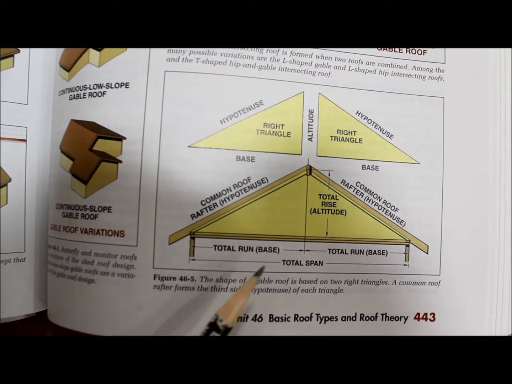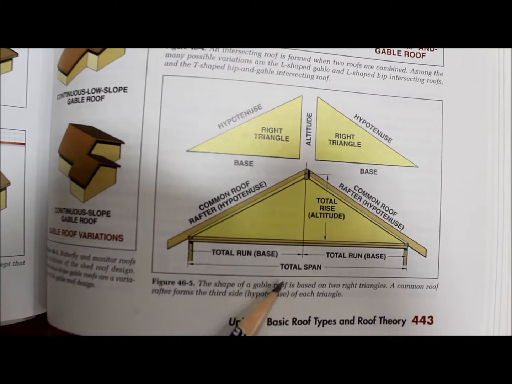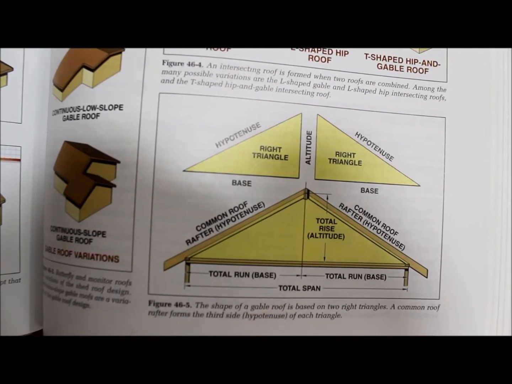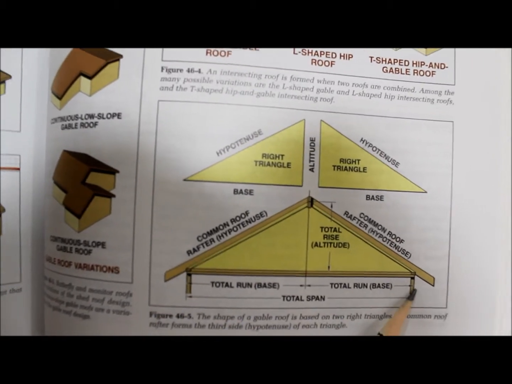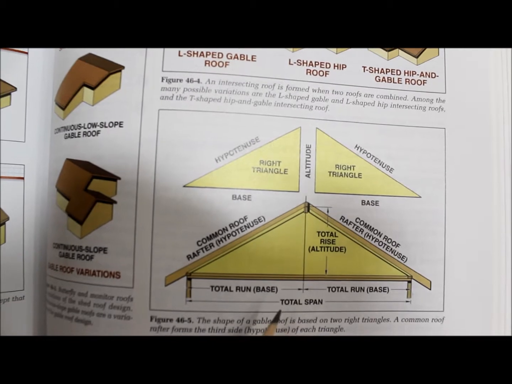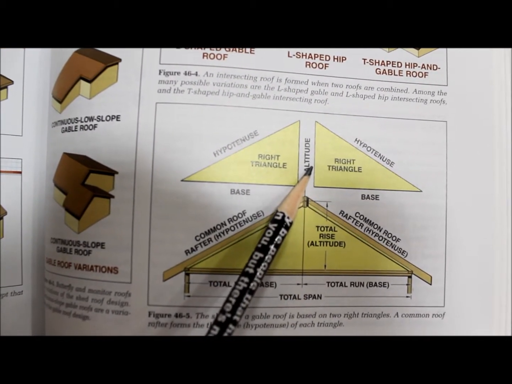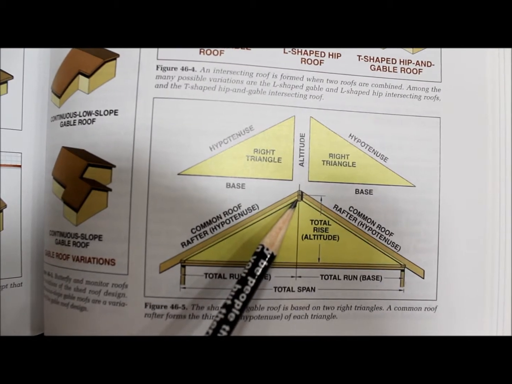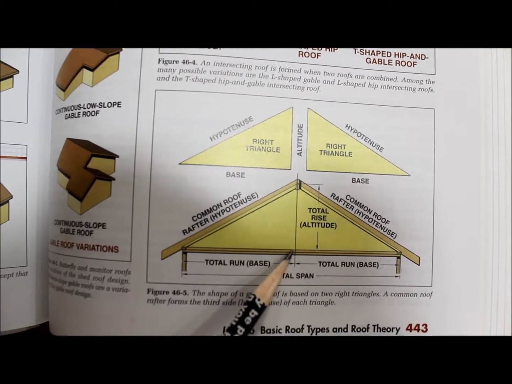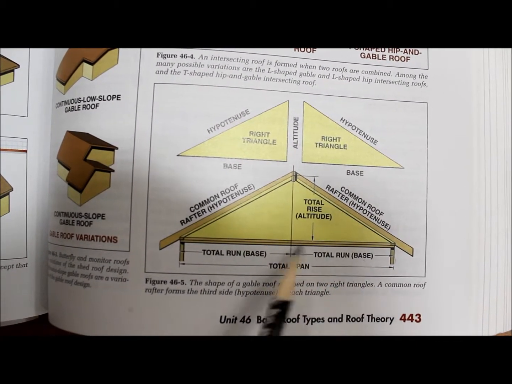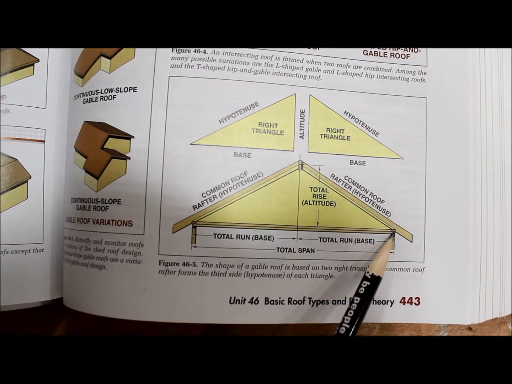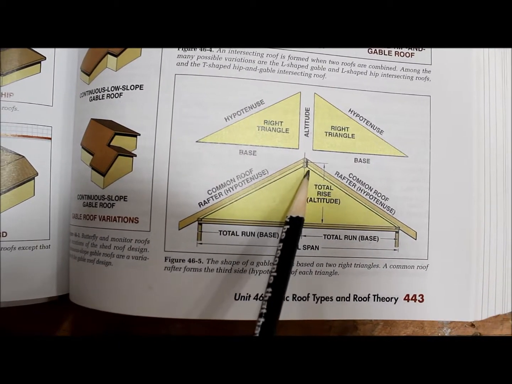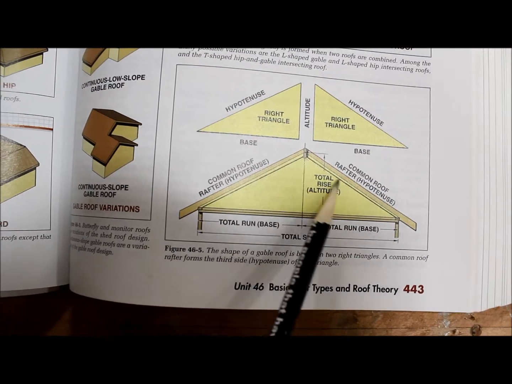Now in rafter construction and cutout, there are certain words used that describe what is involved in the entire roof system. From outside wall to outside wall is your total span. The altitude, or side A of a right triangle, is our total rise, and that would be all the way from under the ridge pole or ridge beam to the top plate. Then we have the total run at the base, which follows along that top plate to the outside wall, and thus from that bird's mouth all the way up to the ridge pole would be the hypotenuse, or the diagonal length of a rafter.